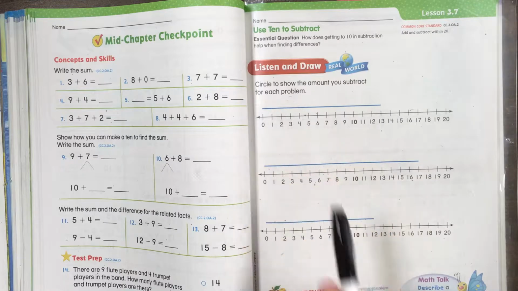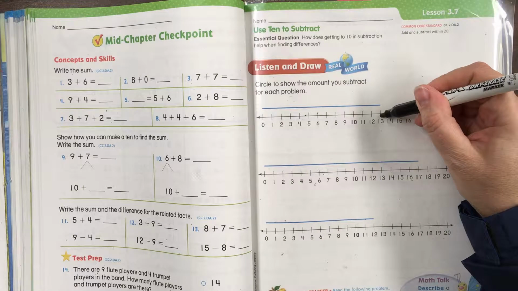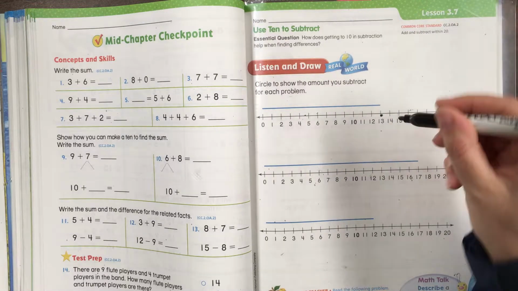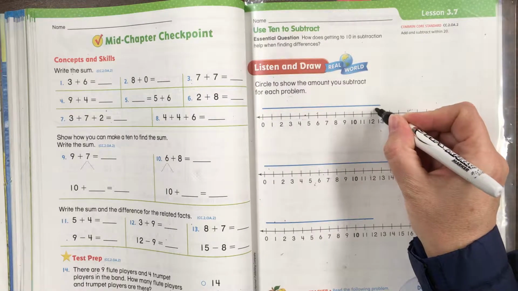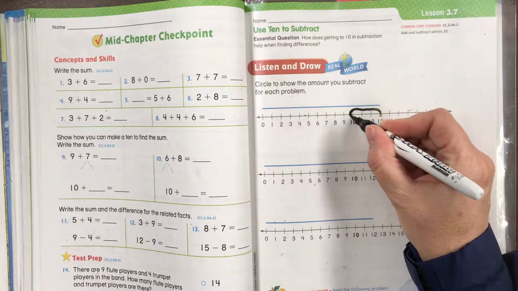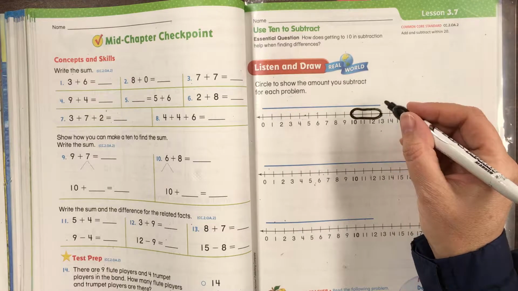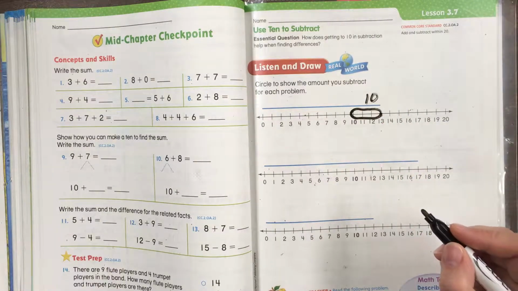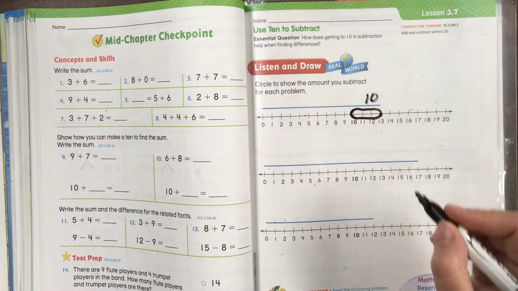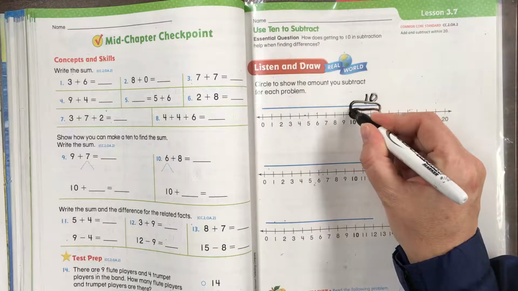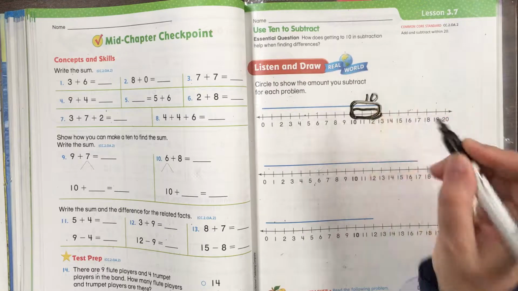Circle the amount you subtract for each problem. Scott has 13 crayons. So we start at 13. He gives 3 crayons to Tyler. 1, 2, 3. Gives 3 crayons to Tyler. How many crayons does Scott have now? That's right, he has 10. I guess they want you to subtract on the blue line segment, not on the number line.